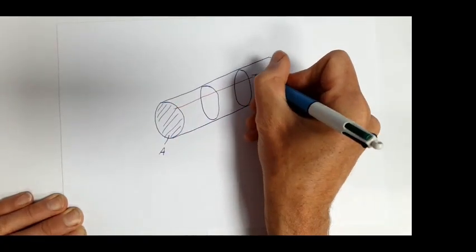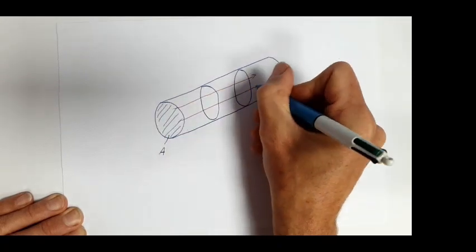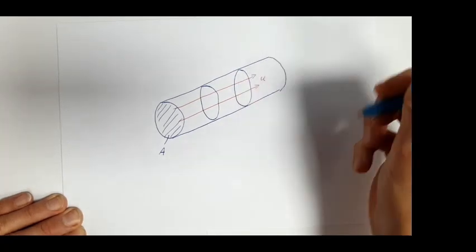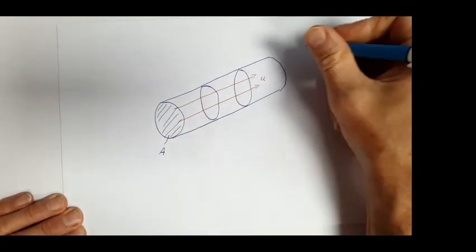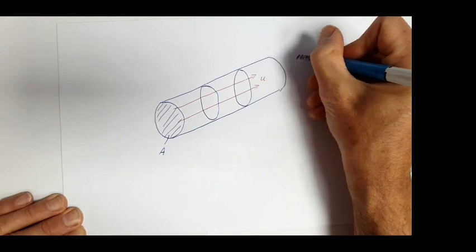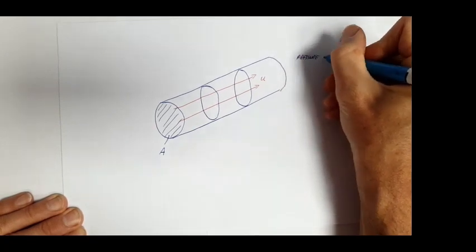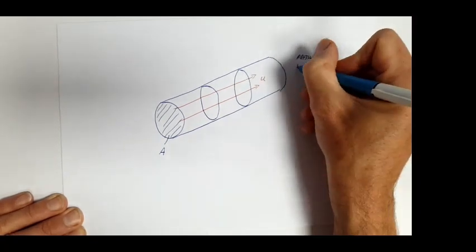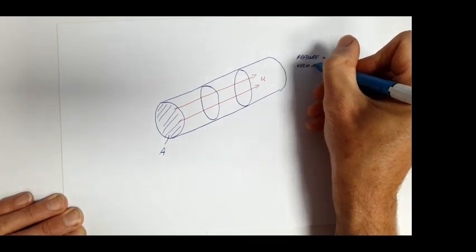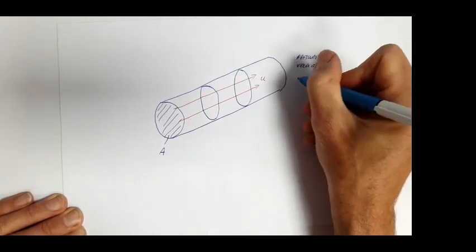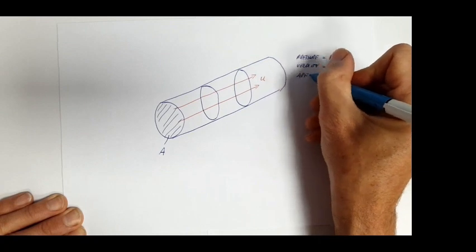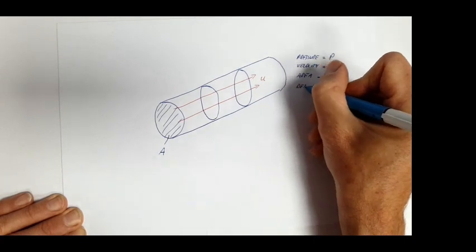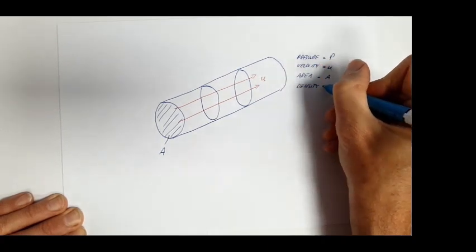So there's our fluid moving through our pipe, and let's give that a speed u. Okay, so pressure, let's call that P. Velocity, u. Area, A. Density, rho.